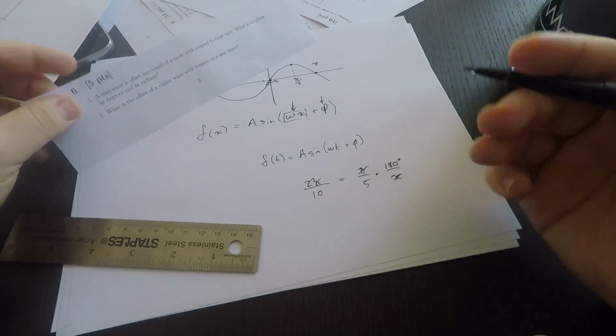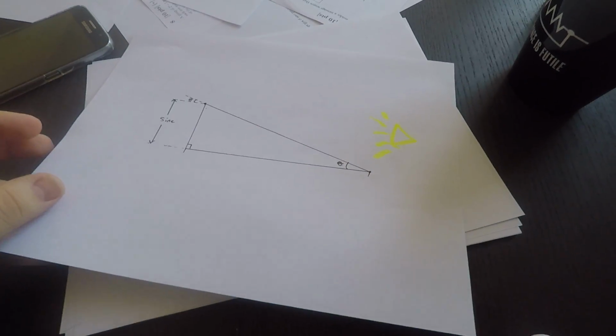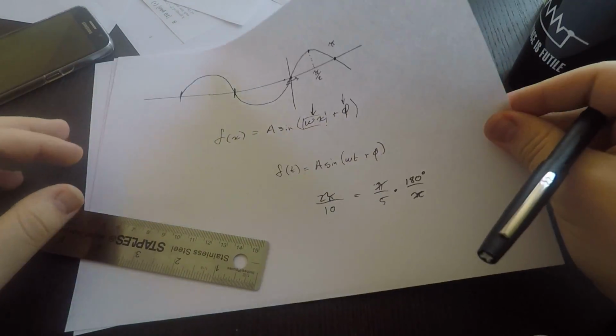Now, what is the offset of a sine with respect to a cosine? We already looked at that. So, pretty simple problem, not a big deal, as long as you recall your geometry.